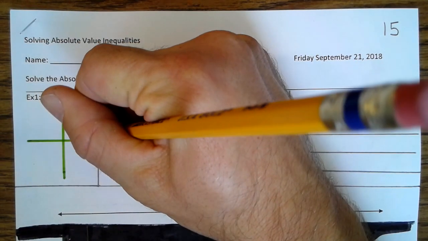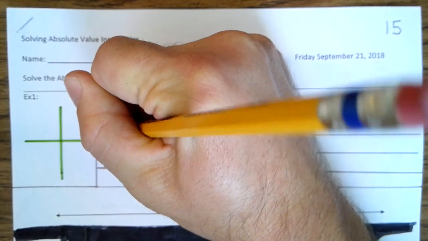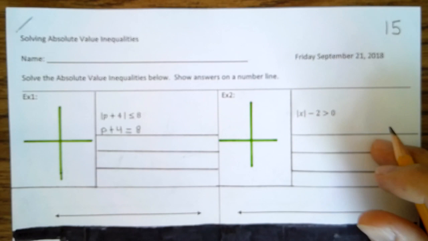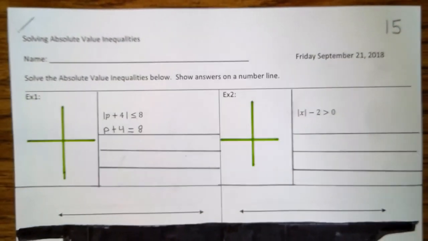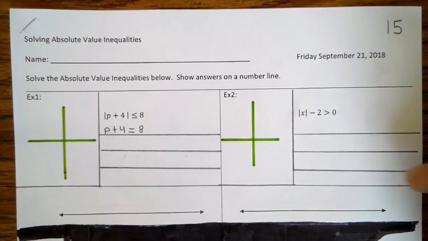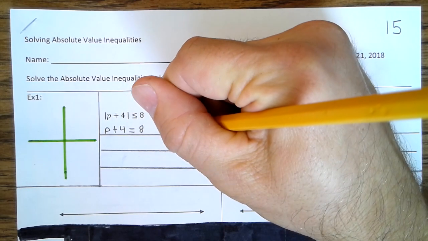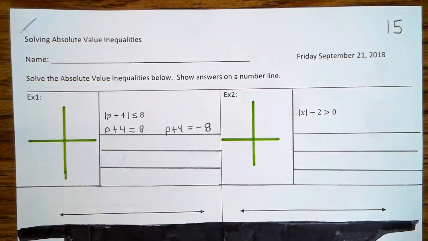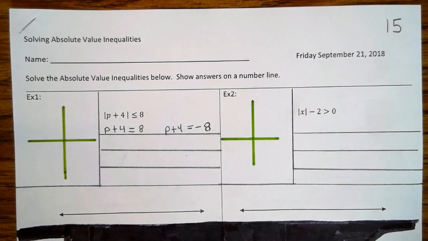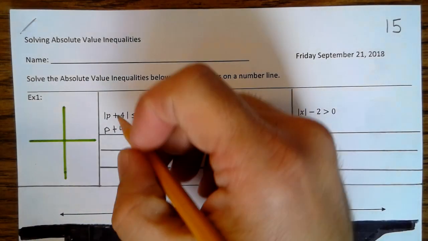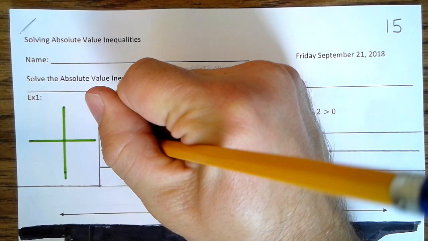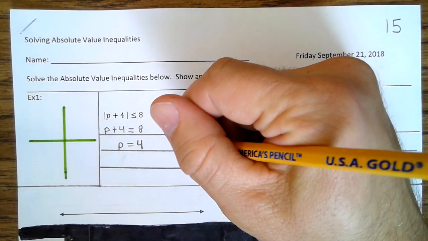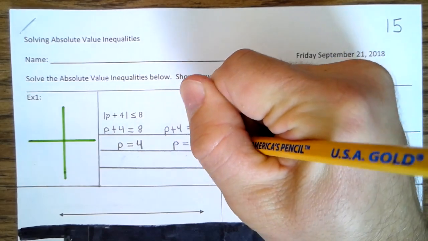So we have p plus 4 equals 8. We're going to ignore the inequality. We're just going to use the equal signs. And p plus 4 equals negative 8. Okay. Step 3, solve for the variable. So we subtract 4 from both sides. So p equals 4. And we subtract 4 from both sides. So p equals negative 12.